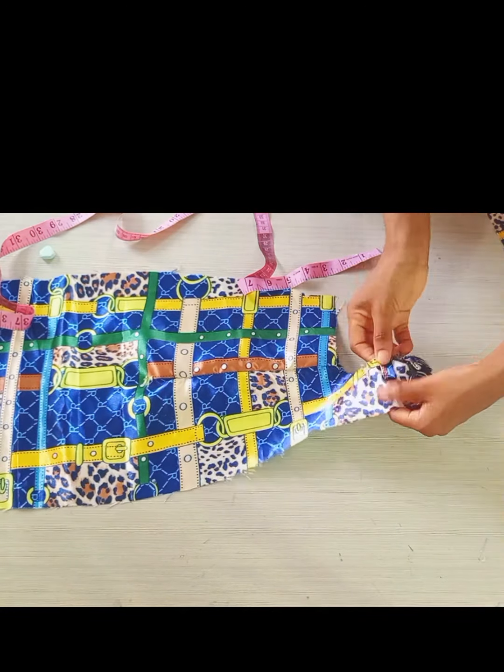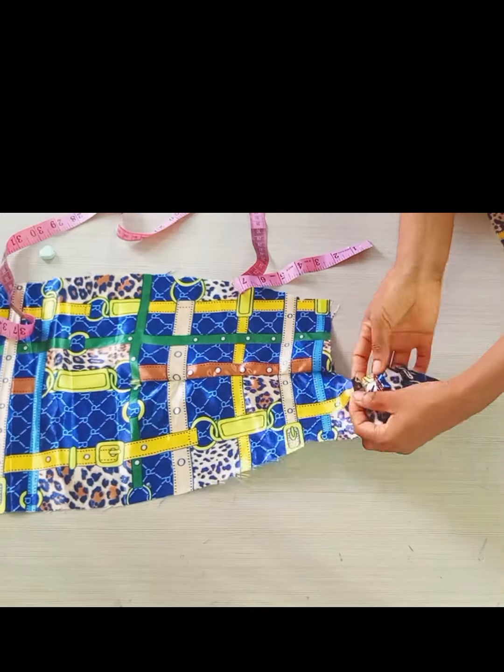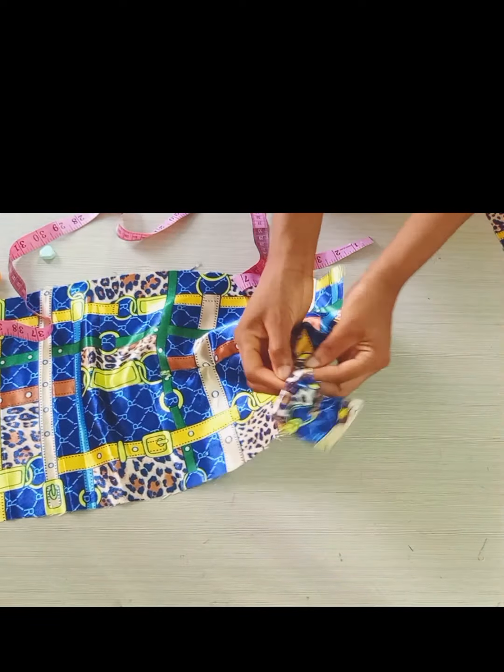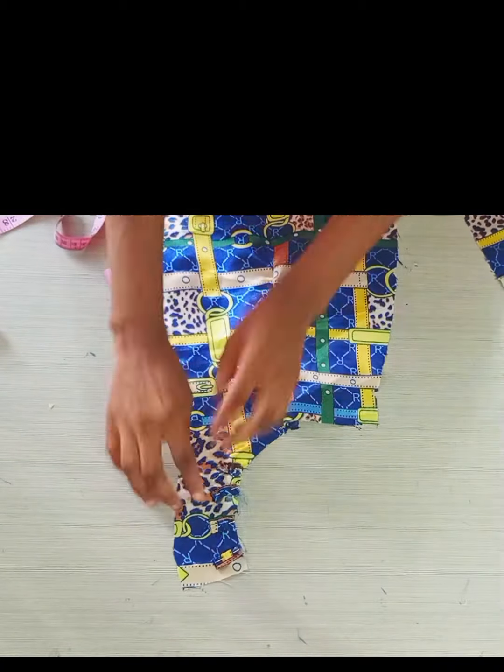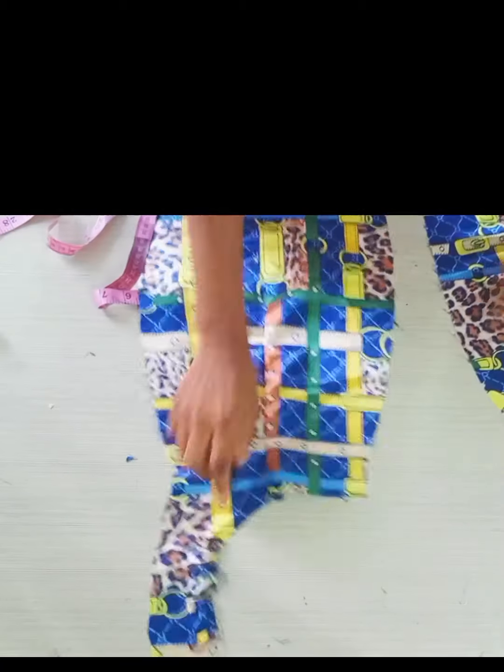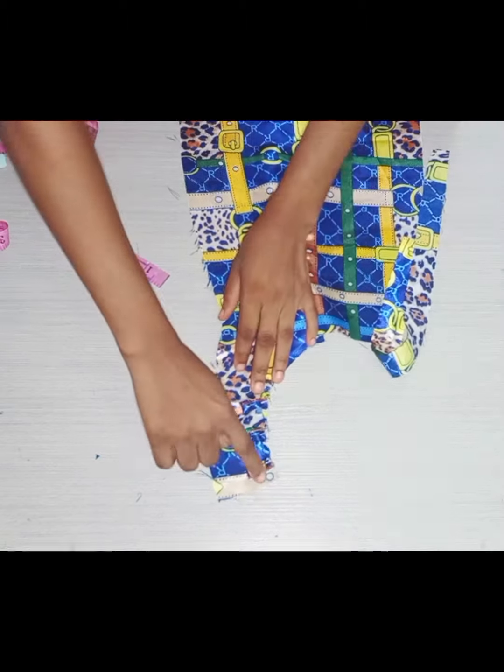If you like, you can make your spacing more than 1 inch, depending on how you like it, and you can make your loop as wide as you like, but I decided to go with 1 inch because I really want to have an open back.